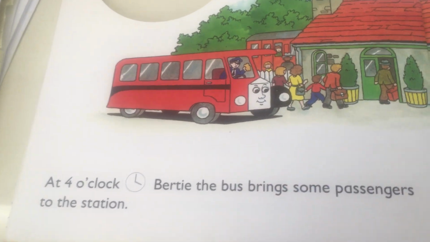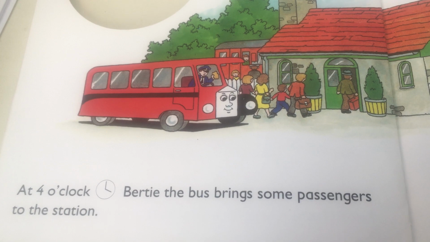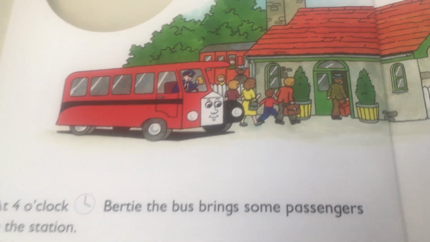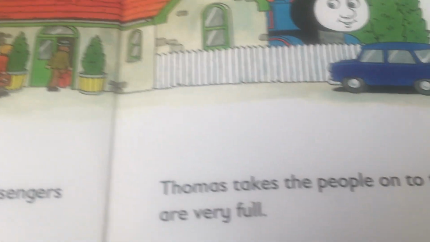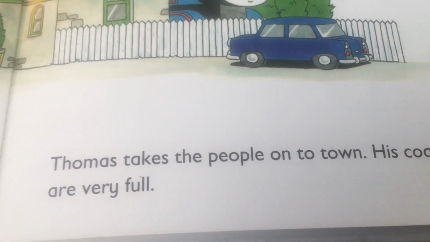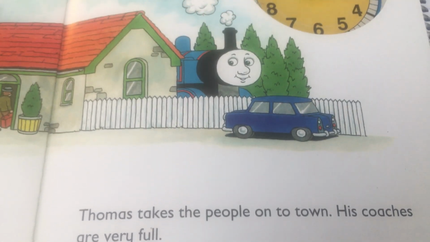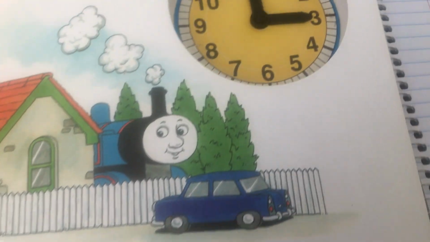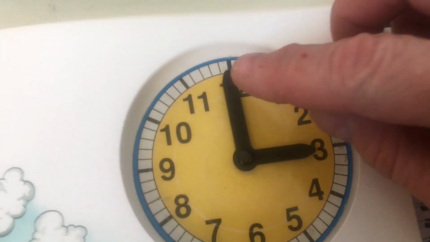All right. At 4 o'clock, Bertie the bus brings some passengers to the station. Thomas takes the people on to town. His coaches are very full. All right, so we got to get to 4 o'clock.